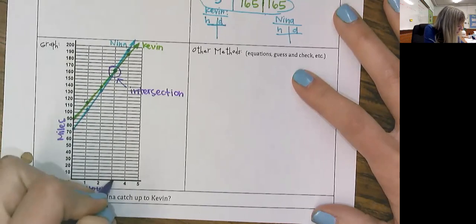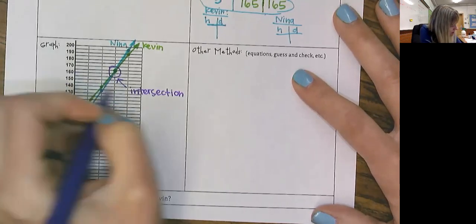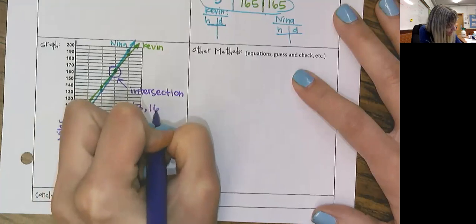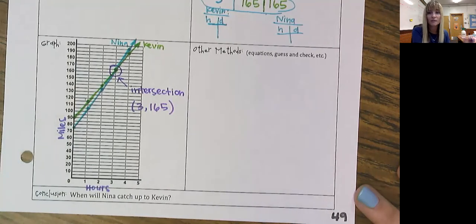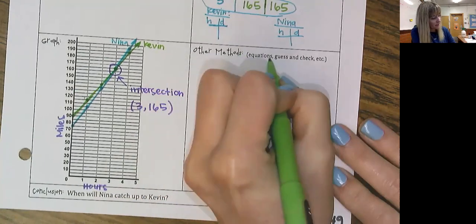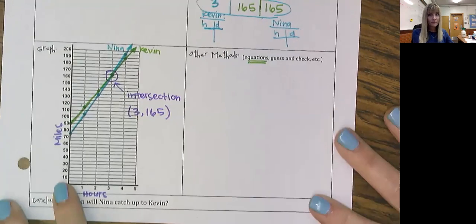Look, it's an ordered pair. 3, 165. It verifies exactly what we saw in the table. 3, 165. But once again, there are two separate graphs here because we actually have two different relationships. And that means we can do what we did in the last standards, a couple standards ago. I don't remember where we are. But here, this scenario right here can really help us.